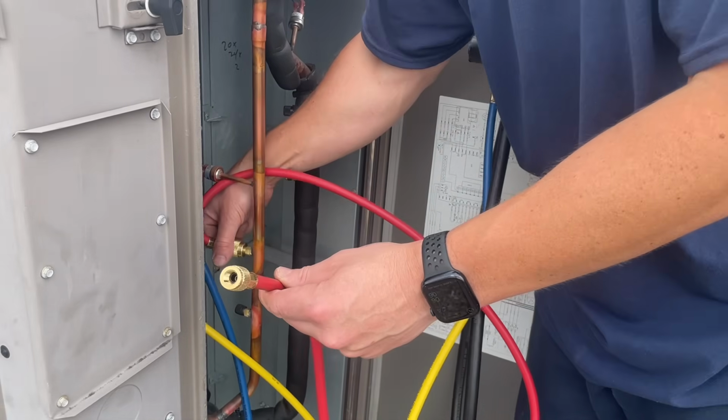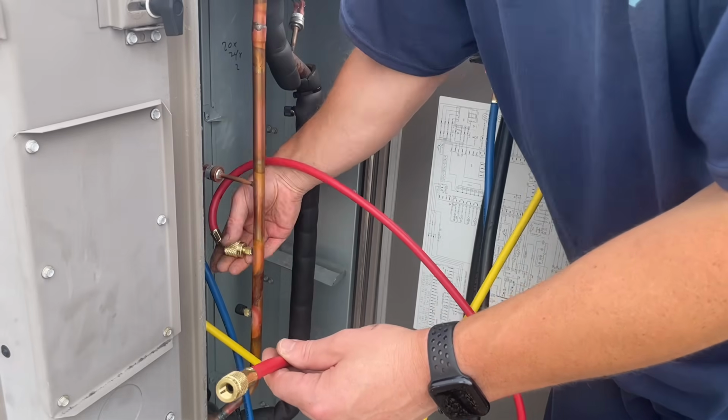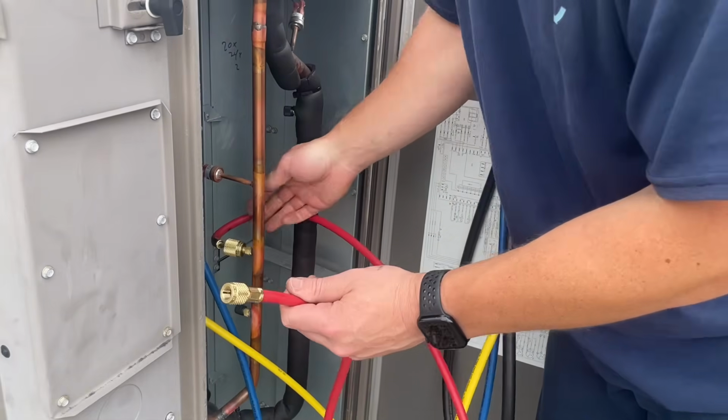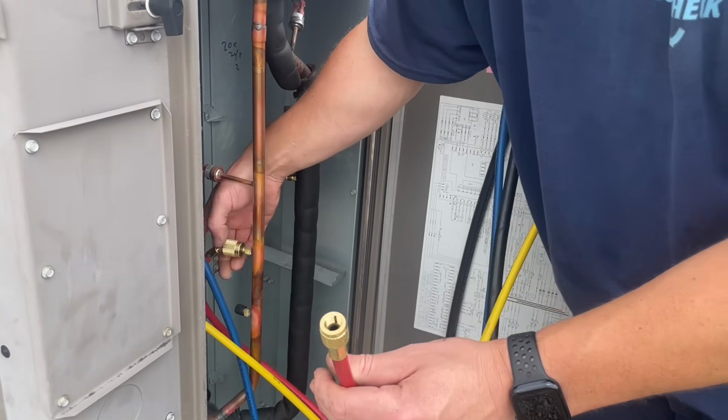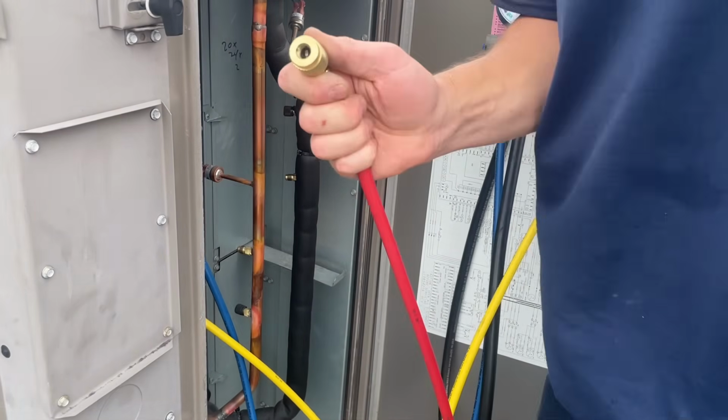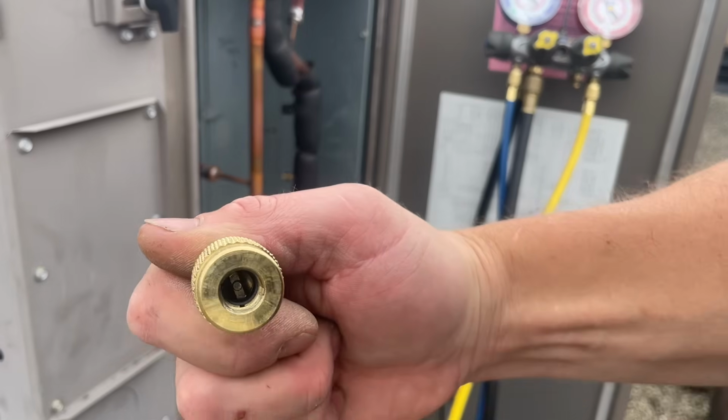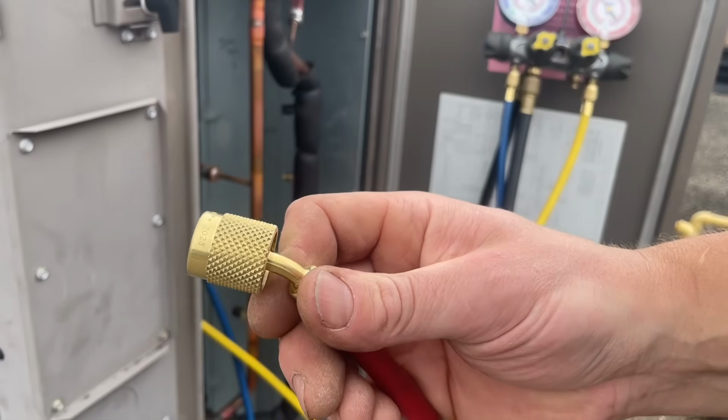Maybe the depressor on the inside is defective. I just looked at it. Everything looked okay, but that is just the weirdest thing. Brand new. We'll have to take these back.